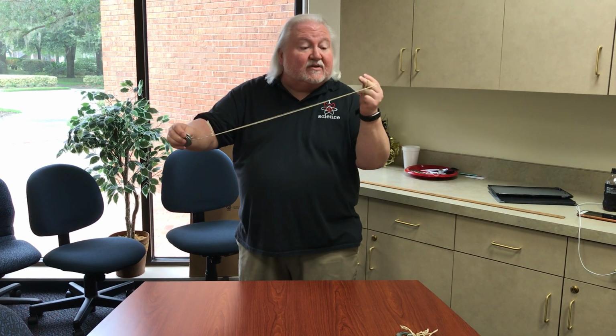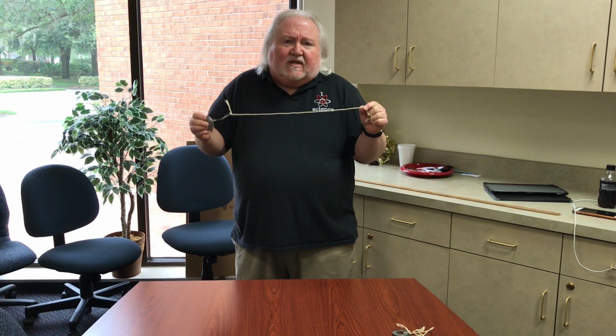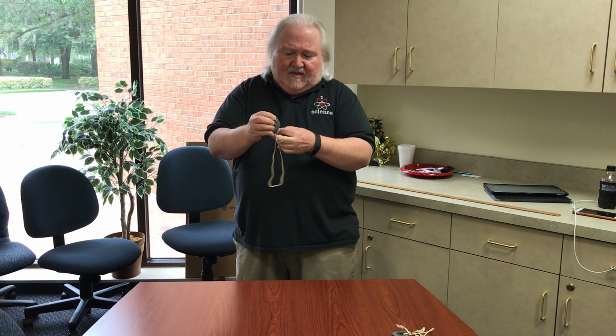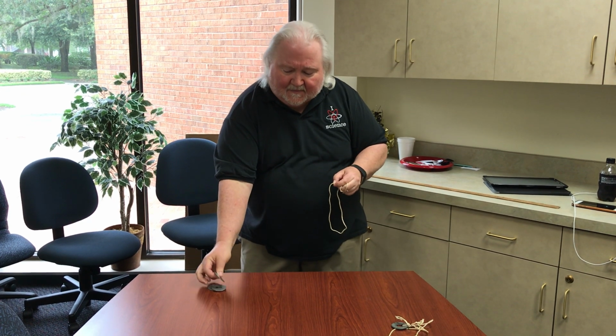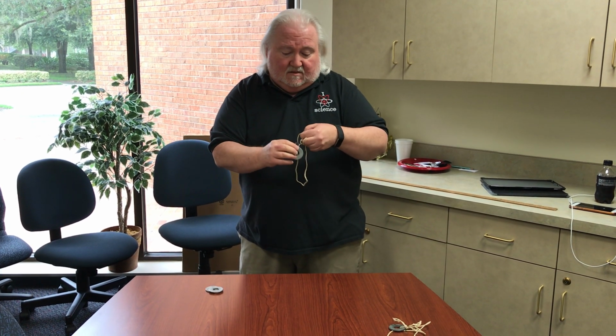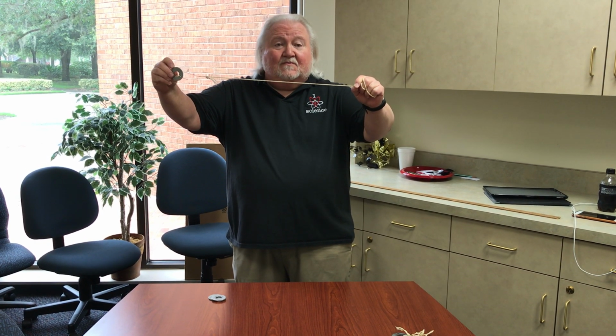This particular string has a knot. There's a knot right here. It's the first knot, so that's where I'm going to hold it. Don't need to measure it, but I'm going to make sure I hold it in that same spot each time. So you take off the weights, and let's say we start with one weight. Here's one weight. 3, 2, 1, go.